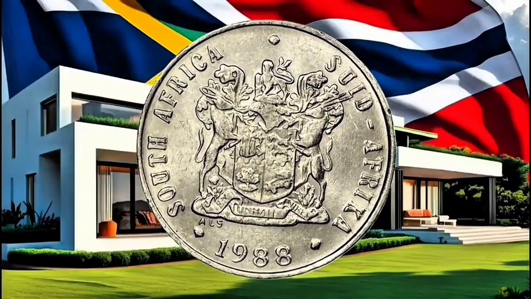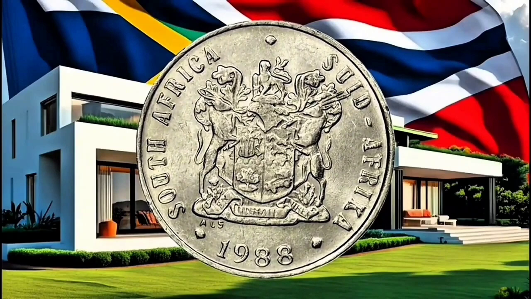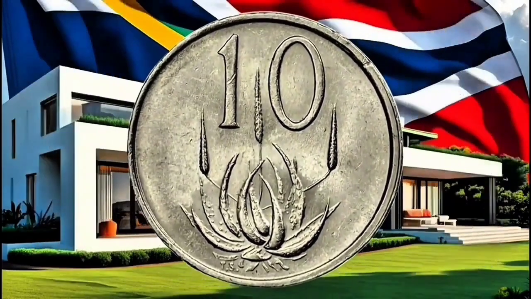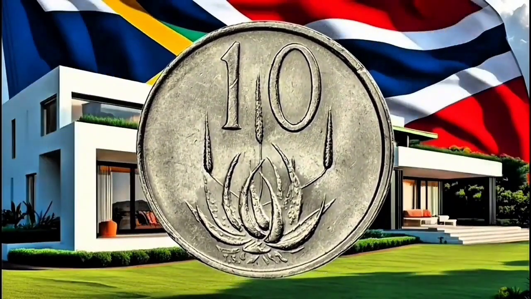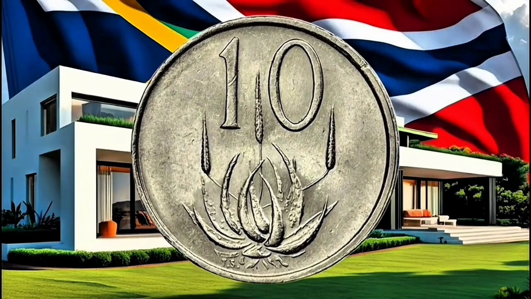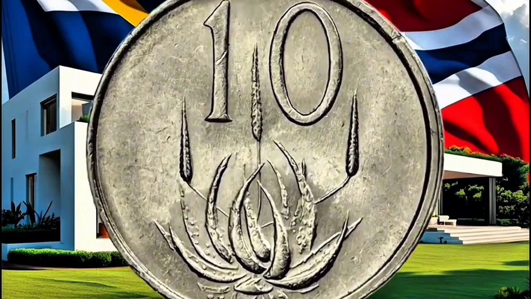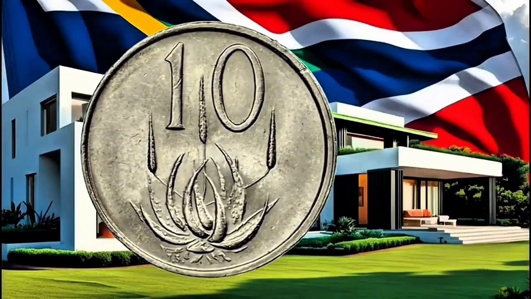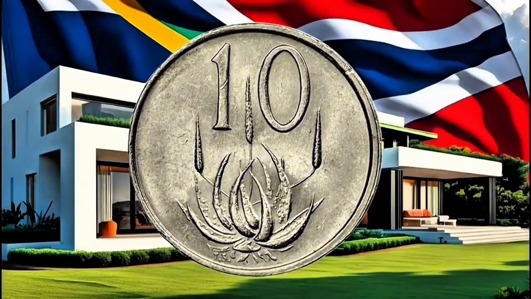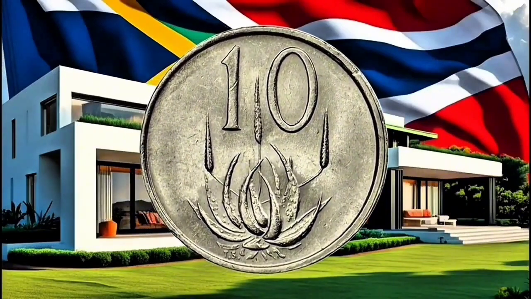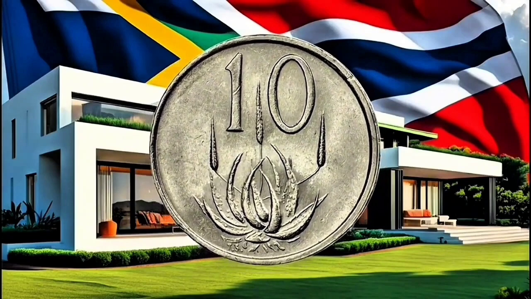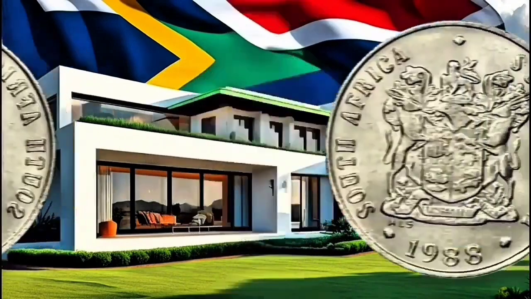I always recommend checking eBay, Heritage Auctions, and local numismatic dealers to compare prices. Remember, condition is everything. A minor scratch can reduce value significantly. Keep your coins in airtight capsules and handle them with care. Some of our viewers have sent in their amazing finds, including a 1988 10-cent coin with a misaligned die that could be worth over $500.